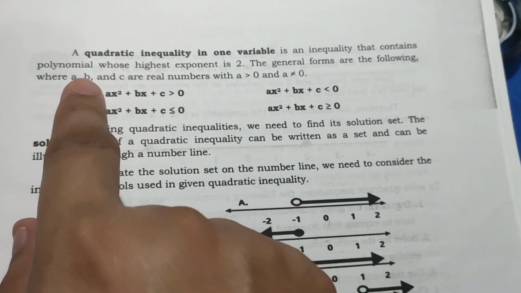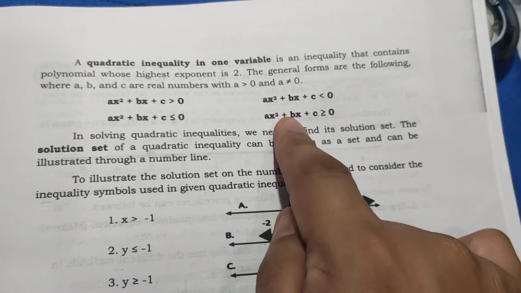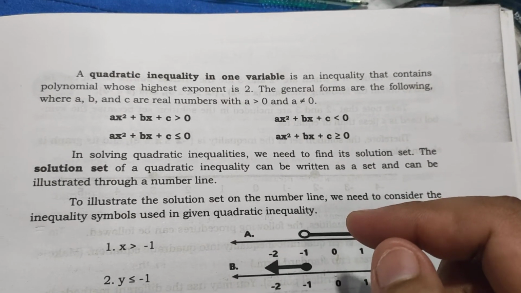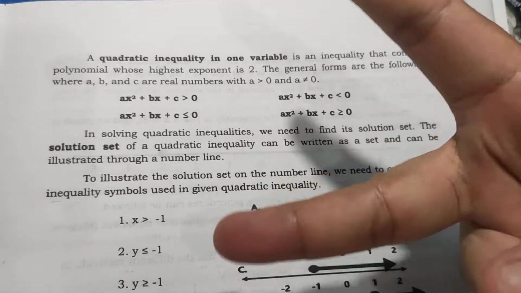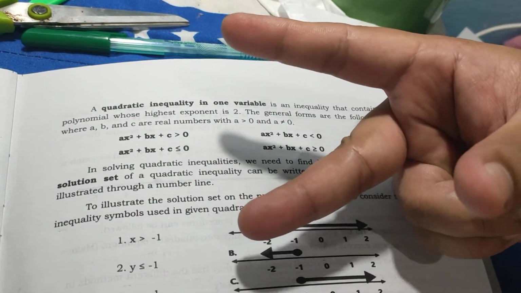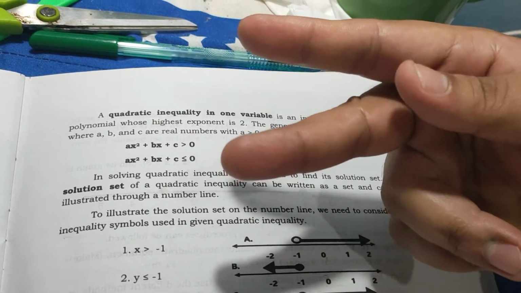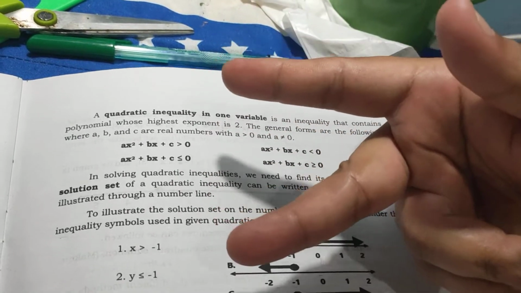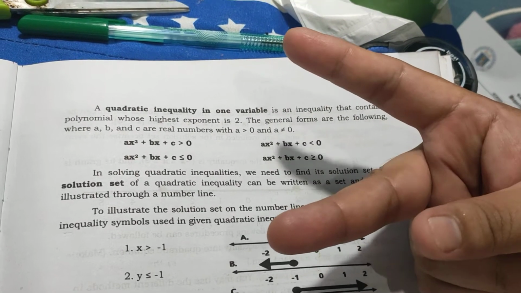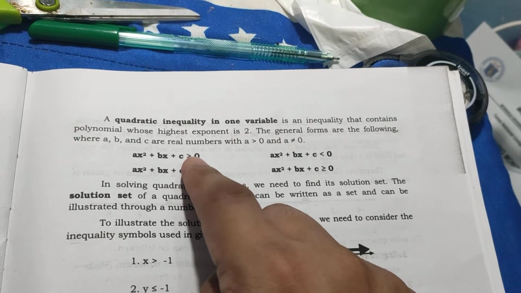Let's take for example, this is your number 1, number 2, number 3, and number 4. So class, where is the greater than symbol? For you to know the greater than symbol, just use your right hand and point like this. This is your right hand, so this is the greater than symbol. It points to the right. Therefore class, which among 1 to 4 is the greater than symbol? Number 1 is the greater than symbol.